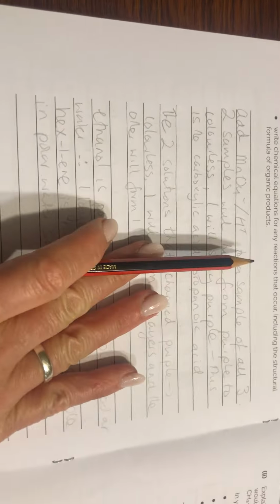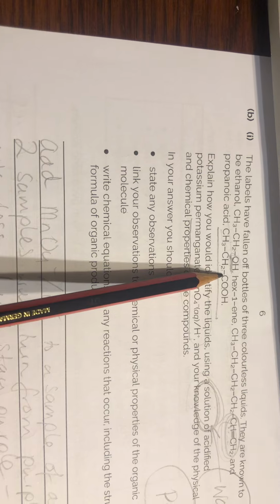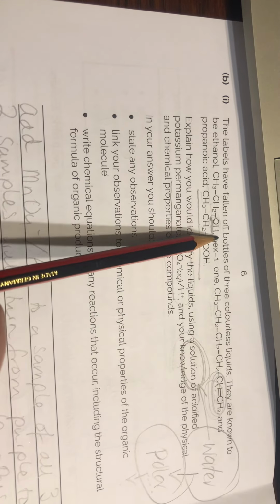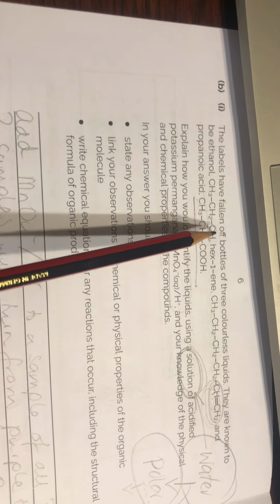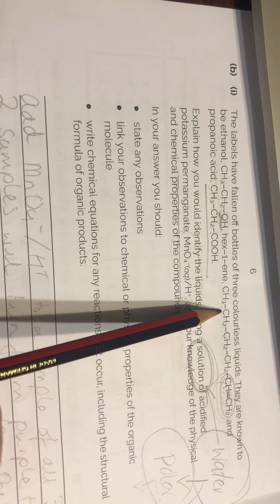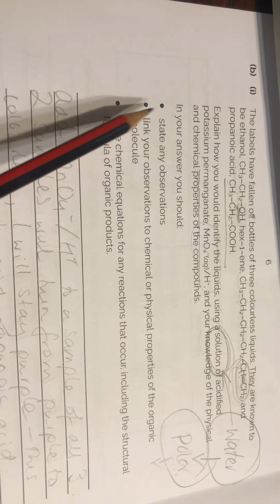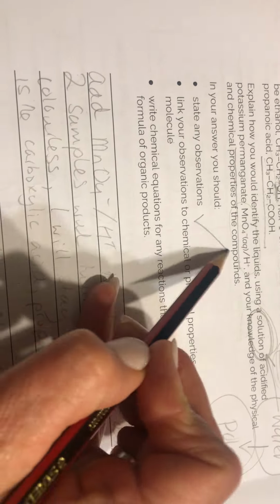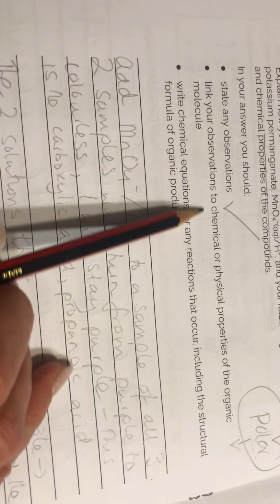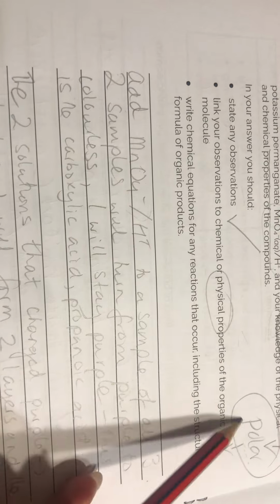So now I know that the propanoic acid, when you add it to the permanganate, the purple will stay purple. These other 2, the purple will change to colourless, but the ethanol will form 1 layer and the hexene will form 2 layers. So I've got 3 different observations for the 3 of them. Right, have we done that? Yes, we have. Have we linked our observations? Yep, so the physical properties is the polar and non-polar.